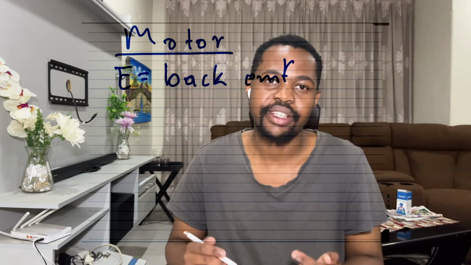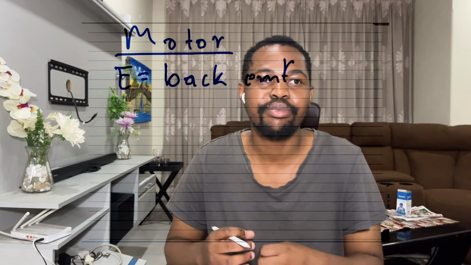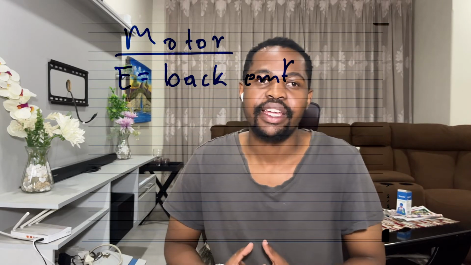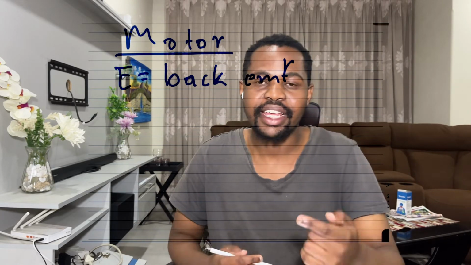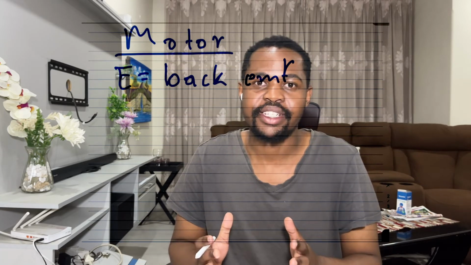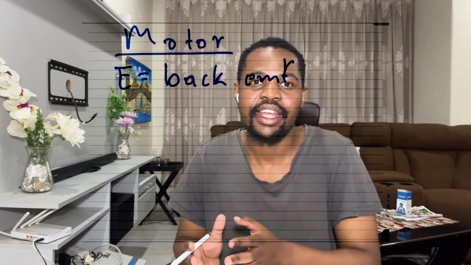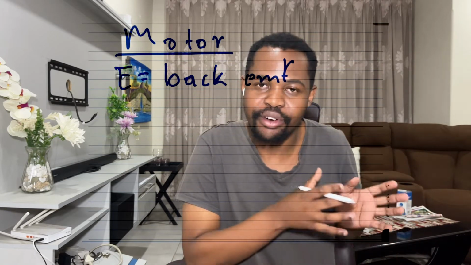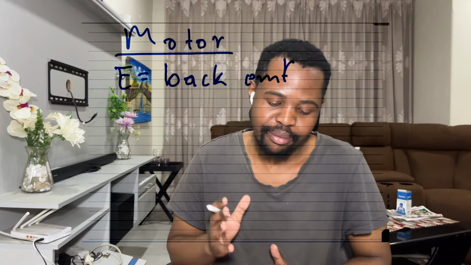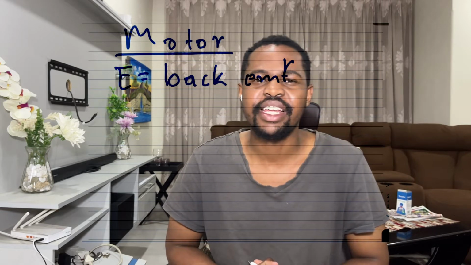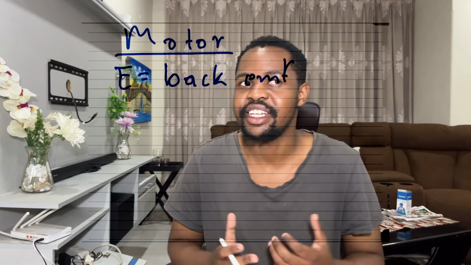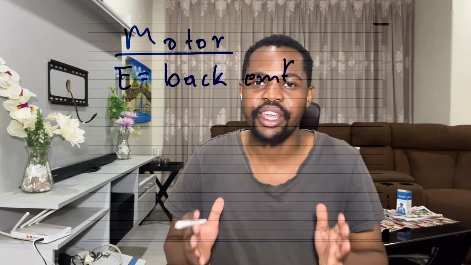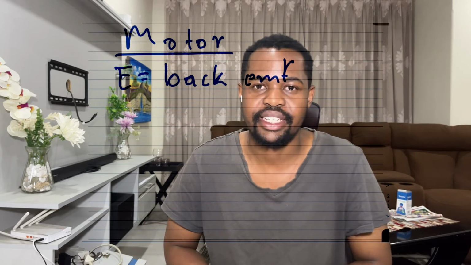This EMF is the back EMF and is generated because as the motor starts spinning, it is cutting the lines of flux and generating electricity that is opposing the electricity it is getting from the source. This back EMF is not a disadvantage. It is advantageous because it allows for the regulation of the armature current.